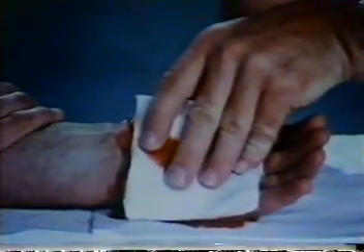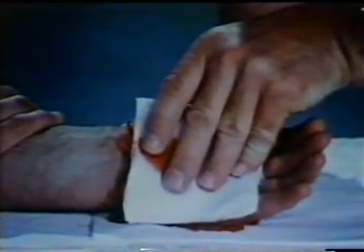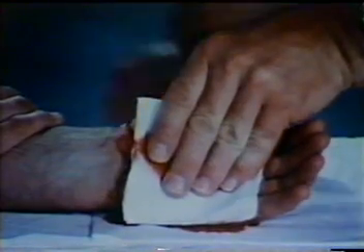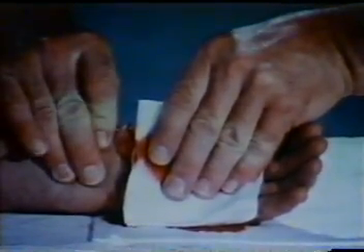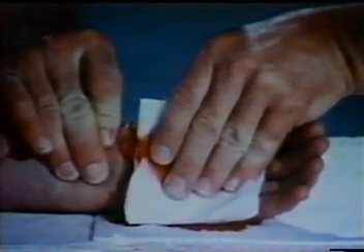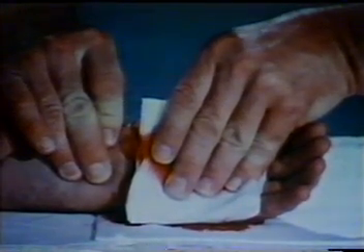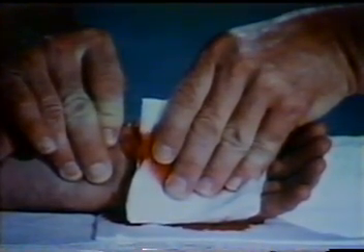Direct pressure with sterile gauze or other clean material will slow the flow of blood and promote clotting. However, if bleeding is severe, digital pressure on the affected blood vessel may also have to be applied to slow the flow of blood.